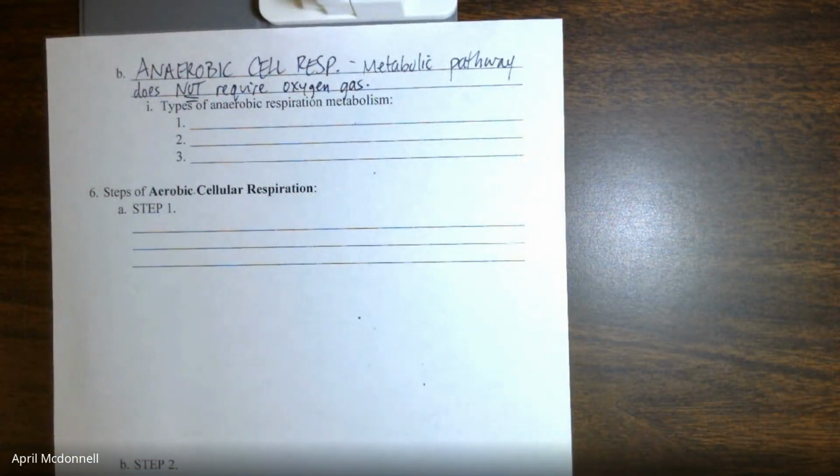However, during this pathway, glucose will not be completely broken down, and there will also be a lot less ATP produced. Let's briefly discuss the types of anaerobic respiration that we see in living organisms.